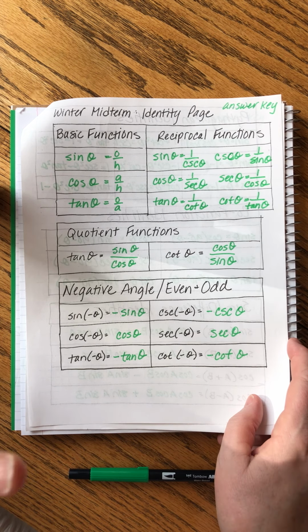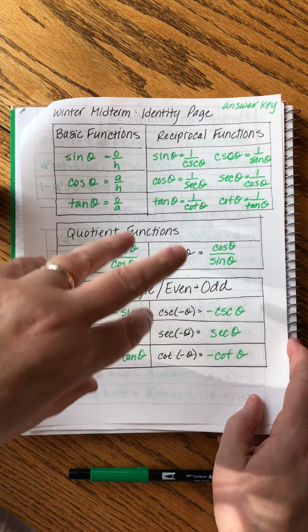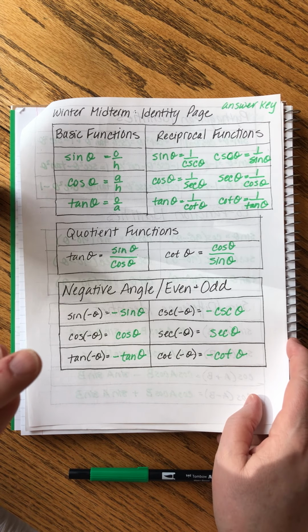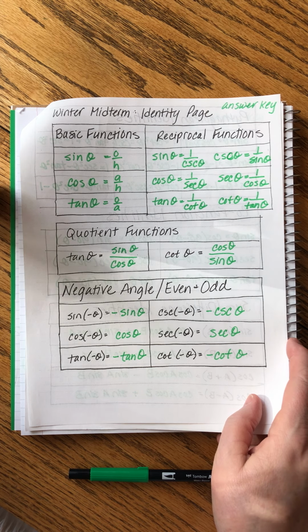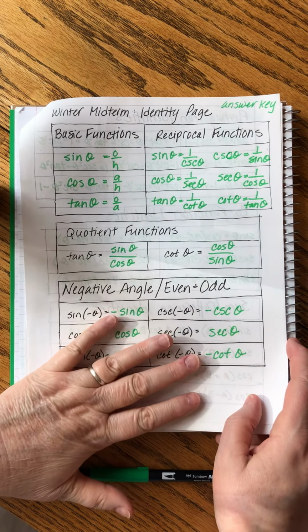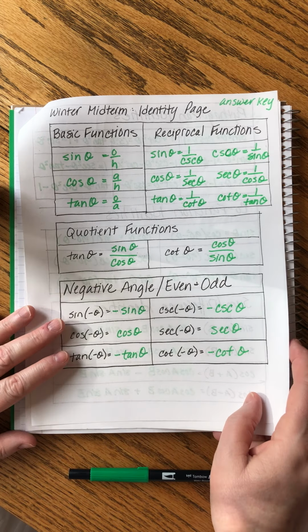I've organized these in a way to try to make them easier for you to understand and to memorize. So if you don't want to use my format, you don't have to, but I developed my format to help students understand and remember what this is all about. So I'm going to set them up the way I did as I go through my notes with you.